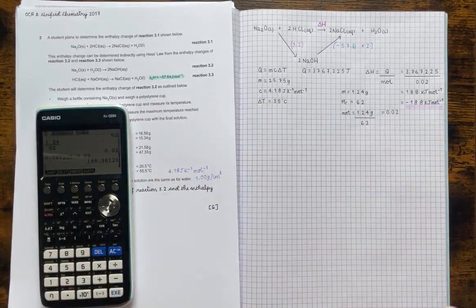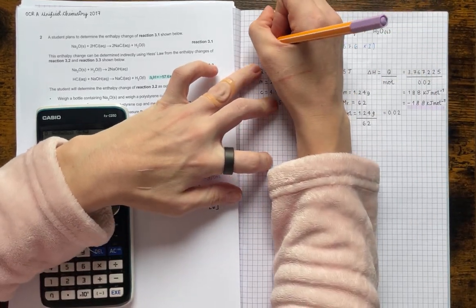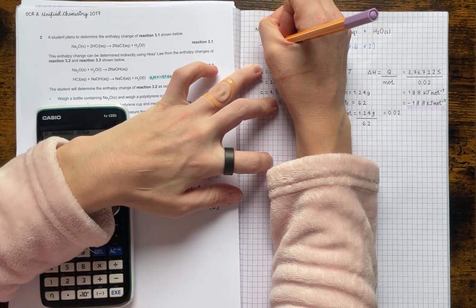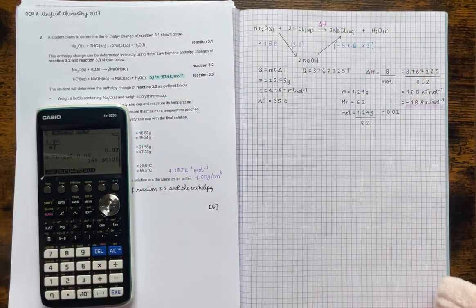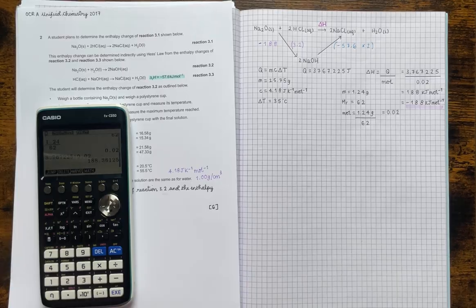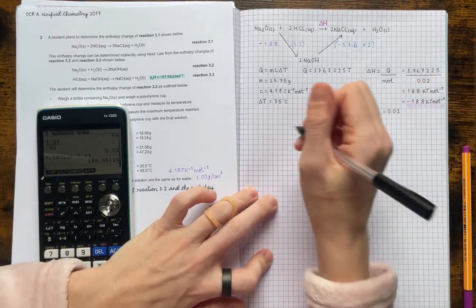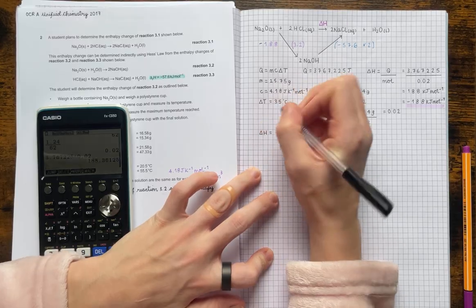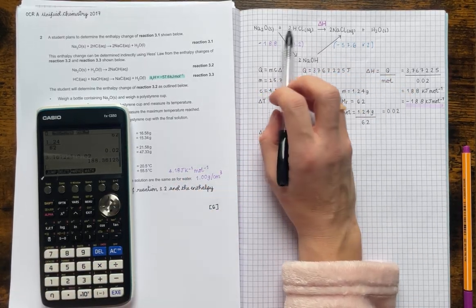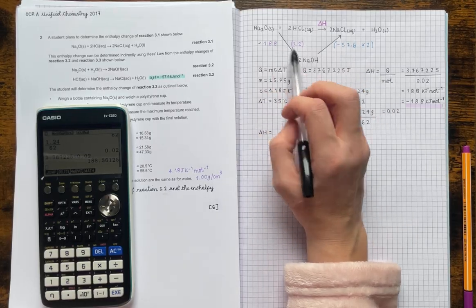So that is what is going to be written into my cycle over here. So minus 188. And so the final thing that I need to do is work out the overall delta H value there. So that is going to be done by applying Hess's law and saying that if we don't know the enthalpy change for the direct route, we can figure it out indirectly.